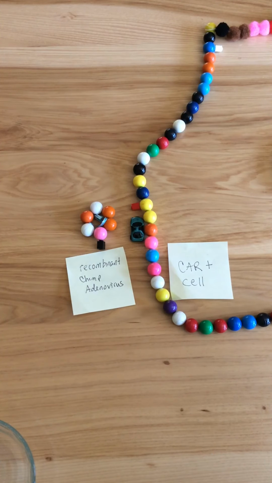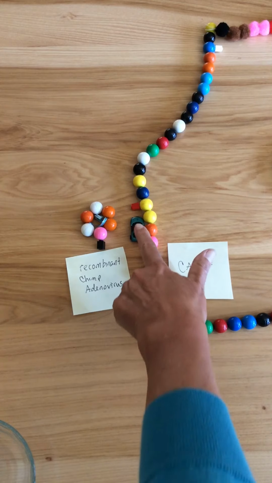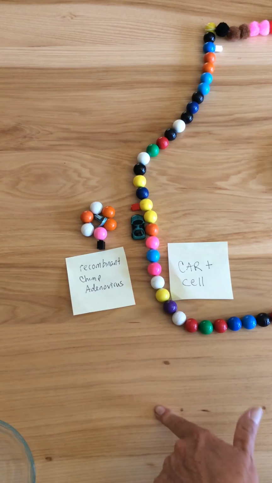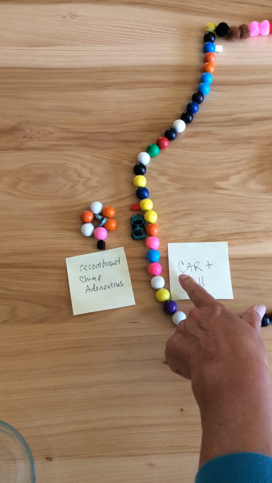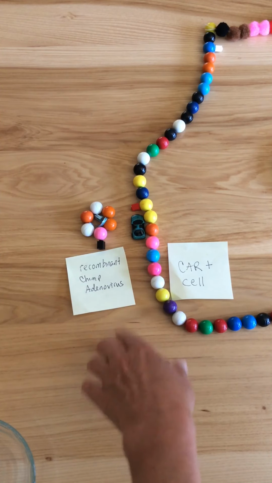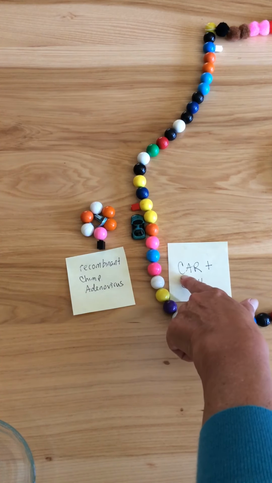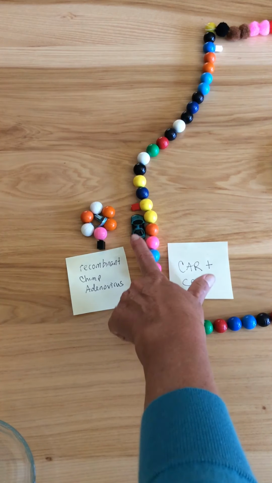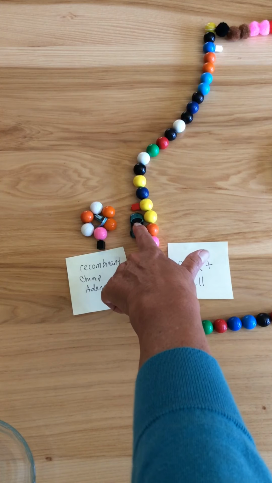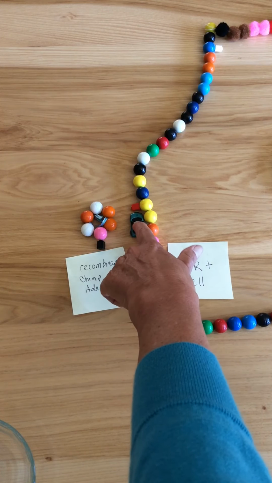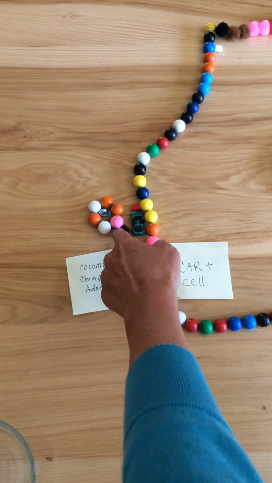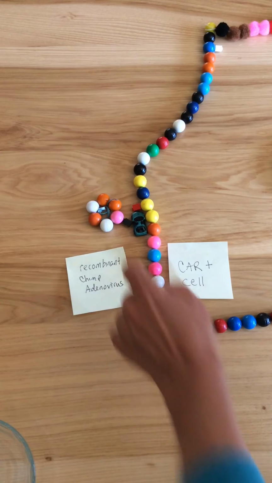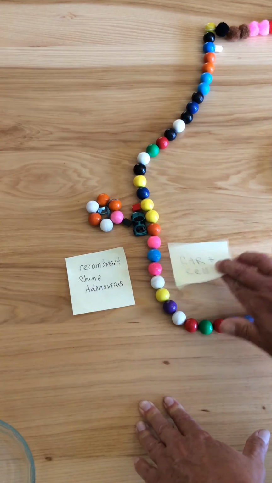The adenovirus uses a receptor on cells called the CAR receptor. So I've just put a little car here so you can remember. I don't know how to say the name of this receptor, it's a really hard to say acronym. So the CAR-positive cell has a receptor that matches the adenovirus, and when they match, you get receptor-mediated endocytosis.